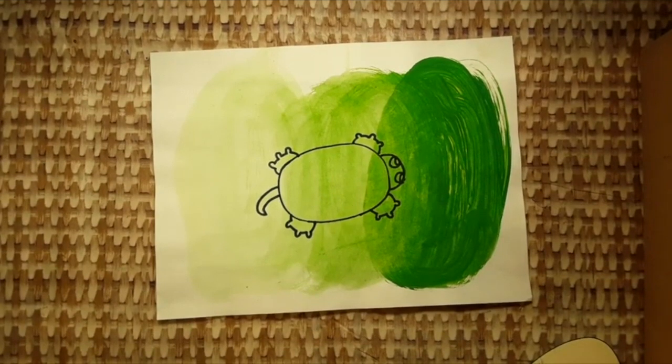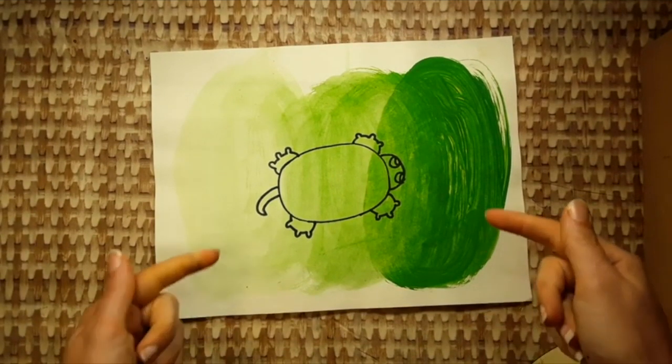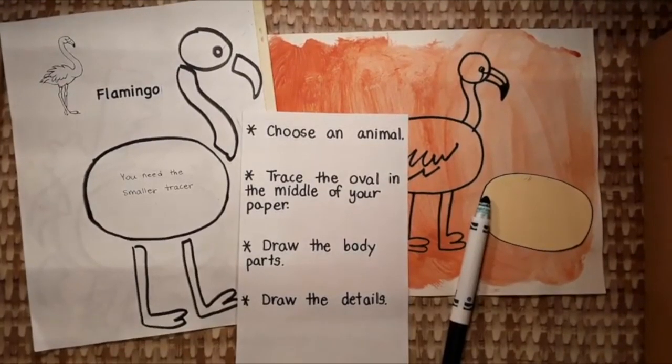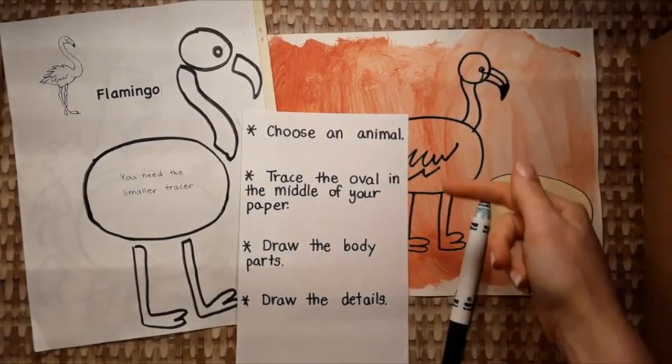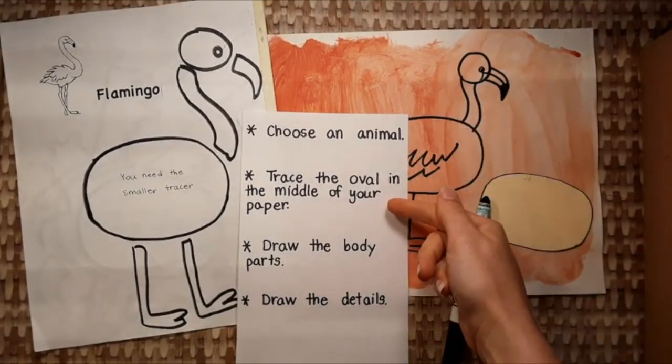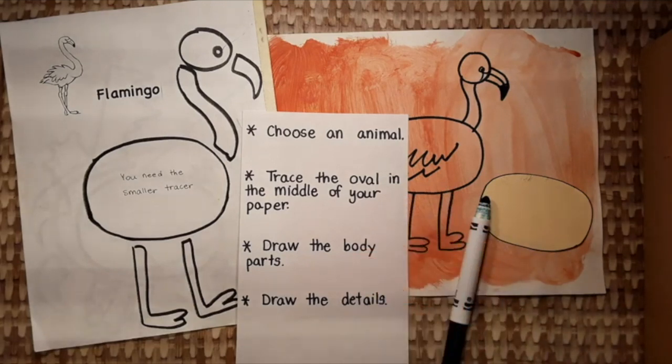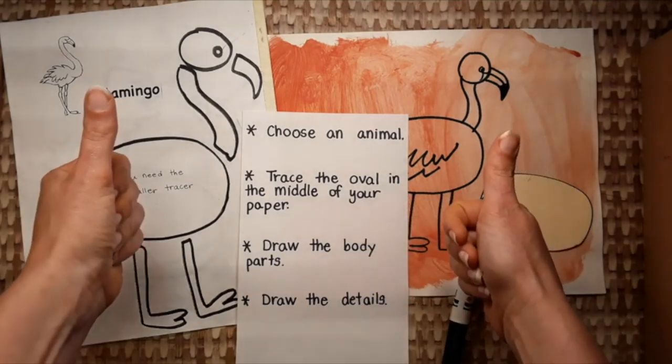Adding the details is really important. This turtle looks great, but with detail, it's fantastic. Now we're ready to draw with basic shapes. Choose an animal, trace the oval, draw the body parts, and draw the details. Work hard and have fun, kids.